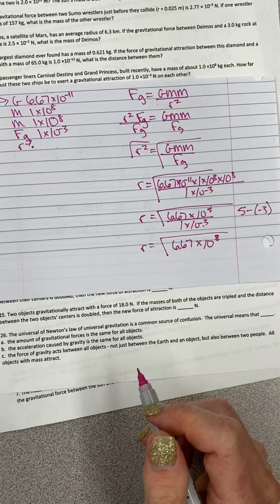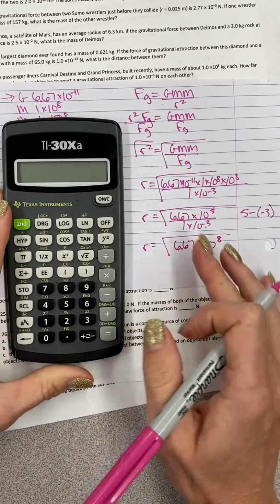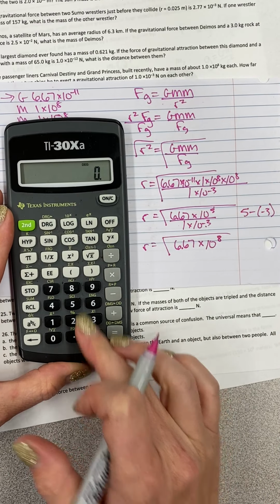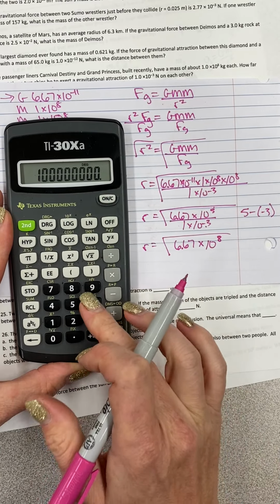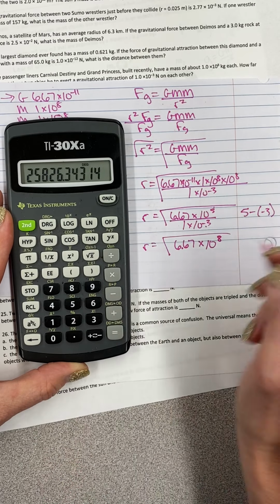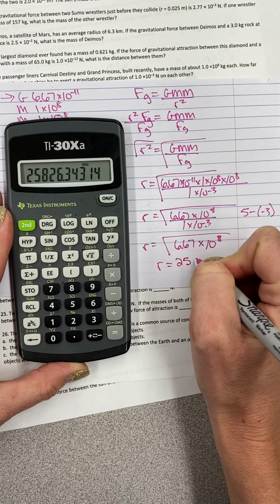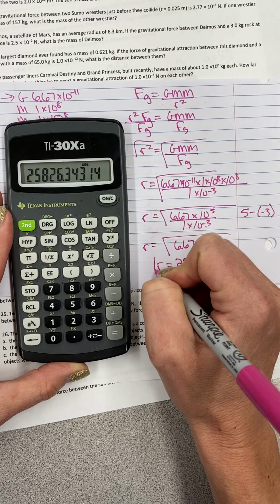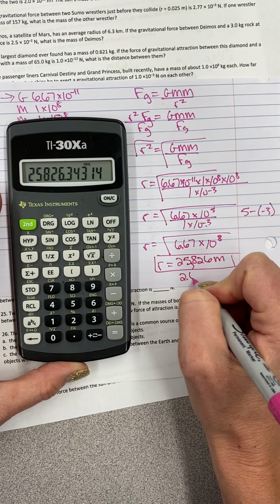So I would plug it into my calculator. And for my calculator, I need to do the times 10 to the 8th first, and then square root it. So my separation distance would be 25826 meters.